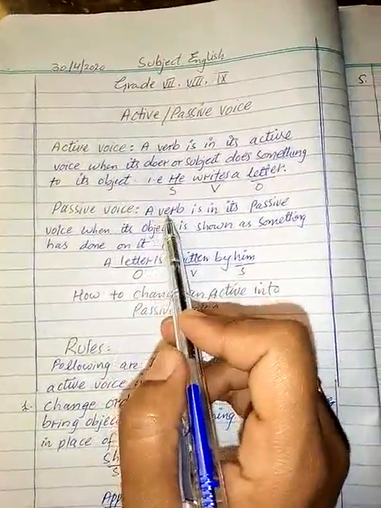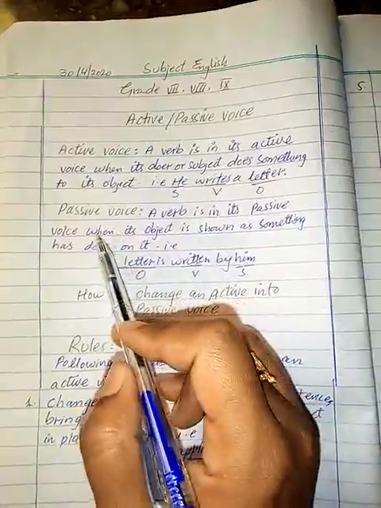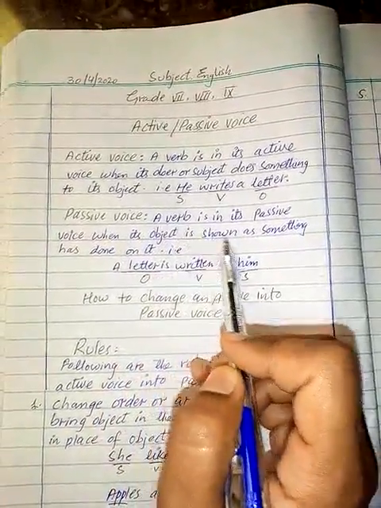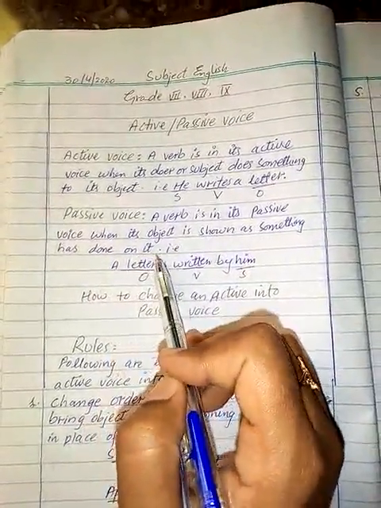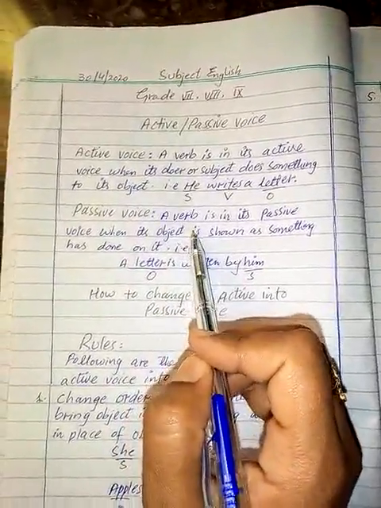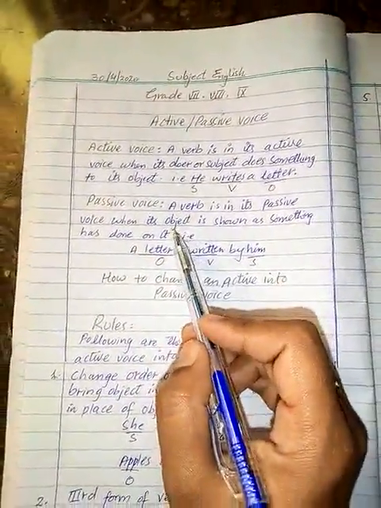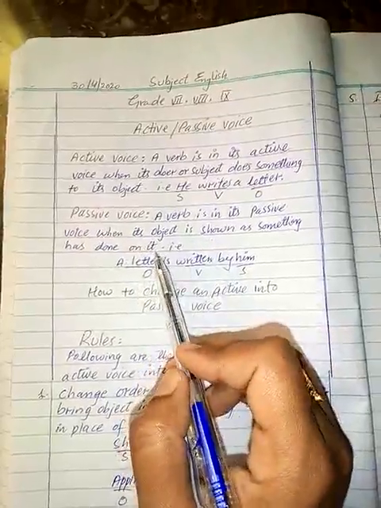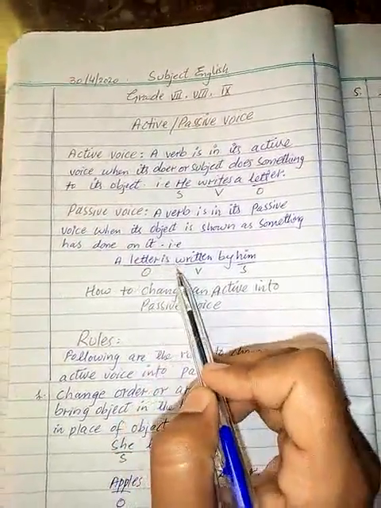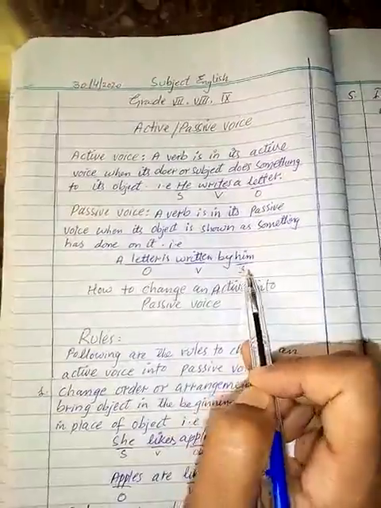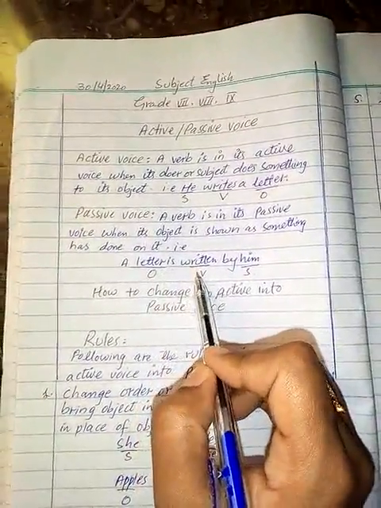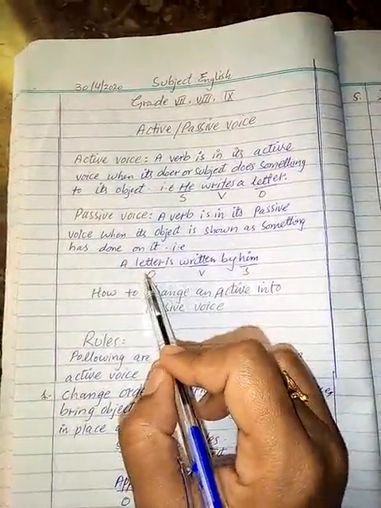Now, what is passive voice? A verb is in its passive voice when its object is shown as something has been done on it. Passive voice is when the subject is shown that something has been done on it. For example, a letter is written by him. What has been done? A letter is written. What is written? Letter. Letter is object.